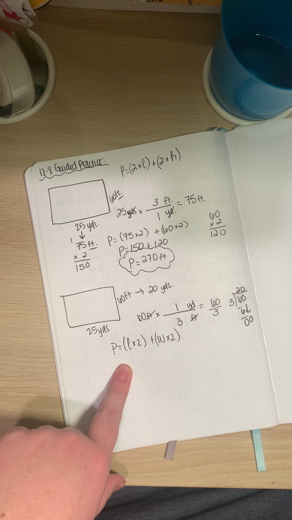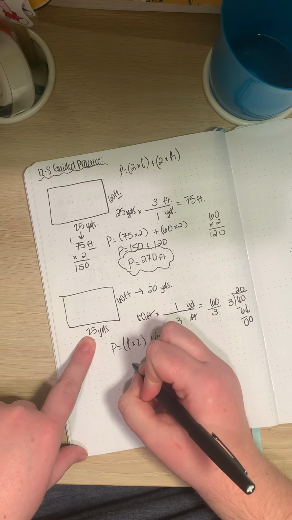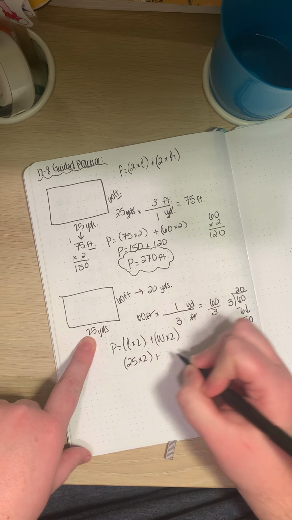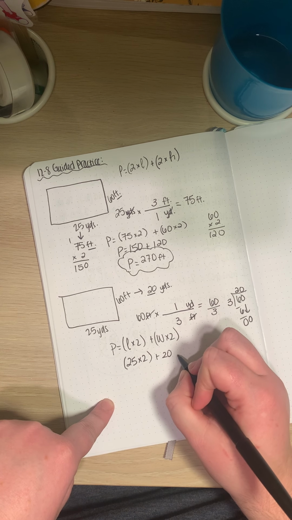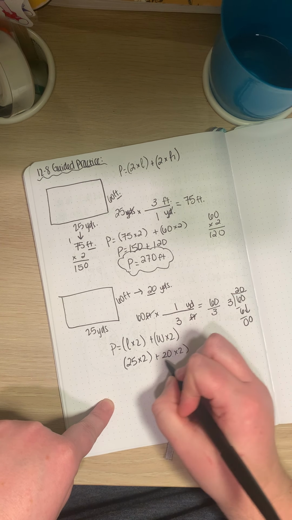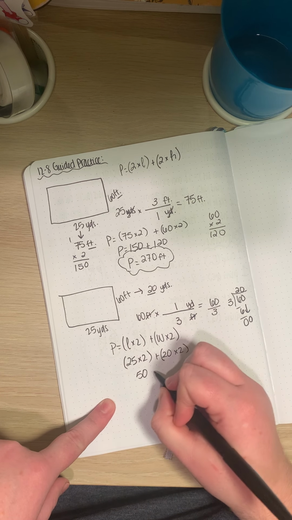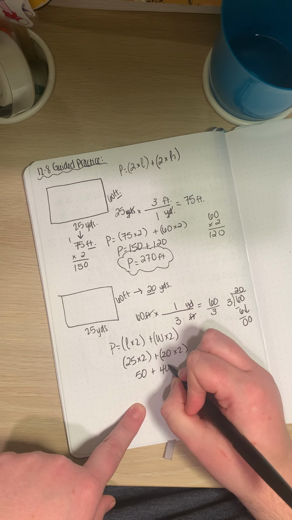All right, so my length, we can keep it the same, is 25 yards times 2. And my width is now 20 yards, 20 times 2. So 25 times 2, that gives me 50. 20 times 2 gives me 40.